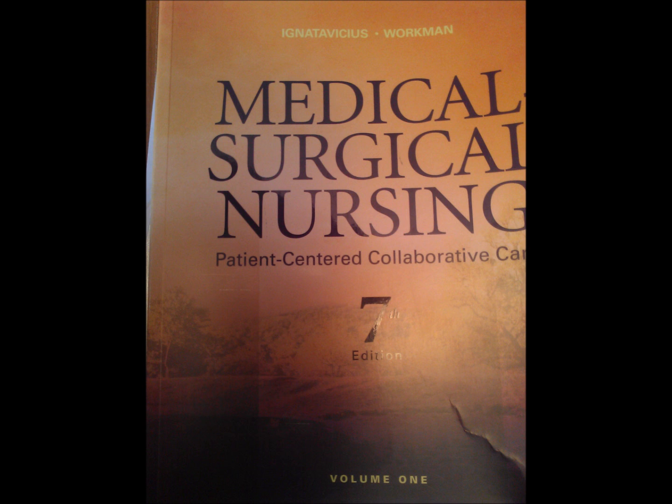For Chvostek's sign, you tap the facial nerve right in front of the ear, and it will cause a twitch or muscle contraction on that same side of the face. So their face will kind of twitch or spasm. Where's that location? Right in front of the ear. You tap that facial nerve right in front of the ear, and their face will twitch and spasm.